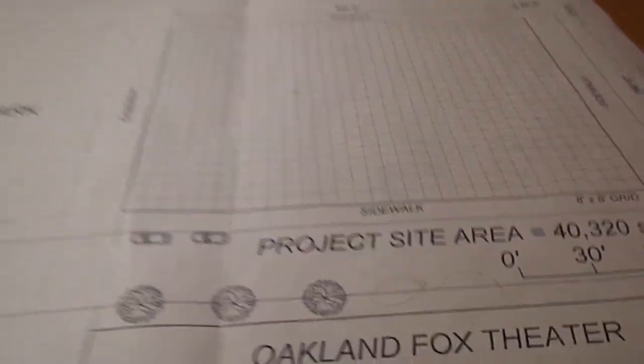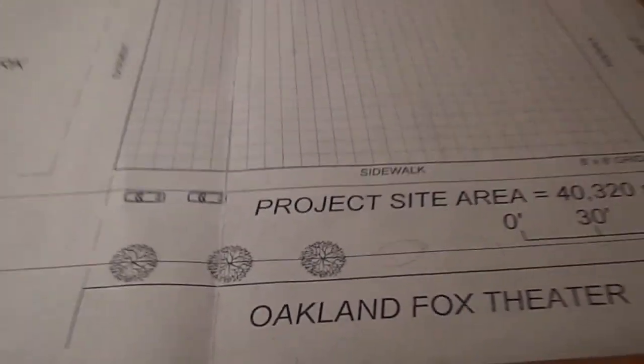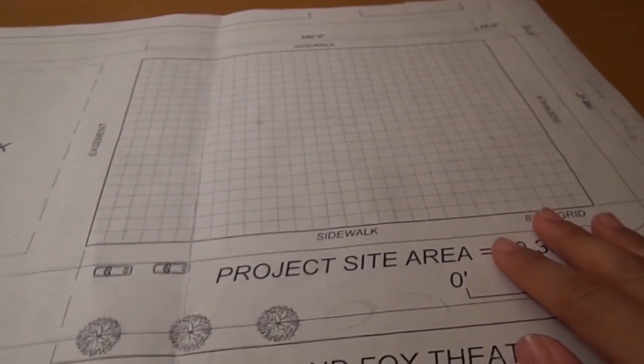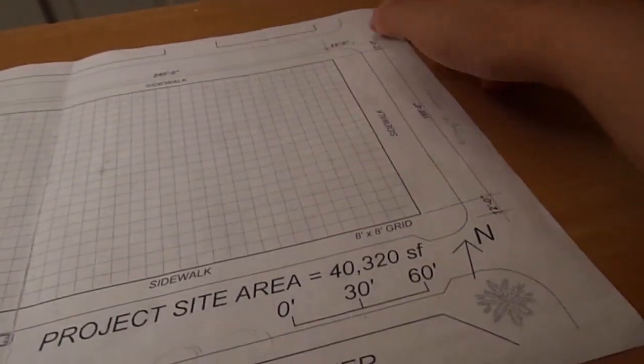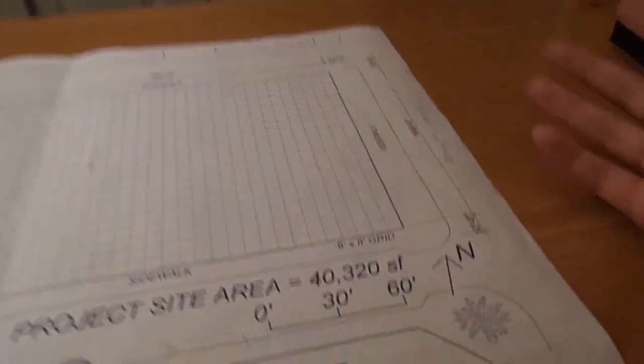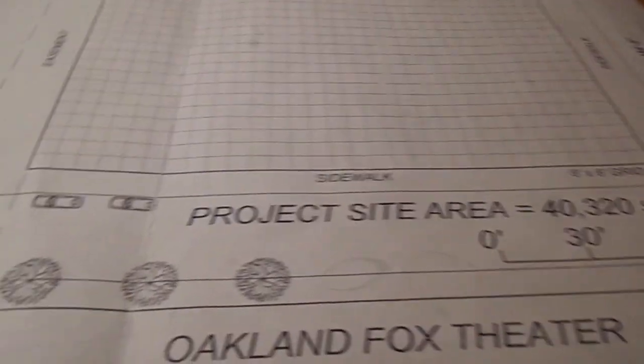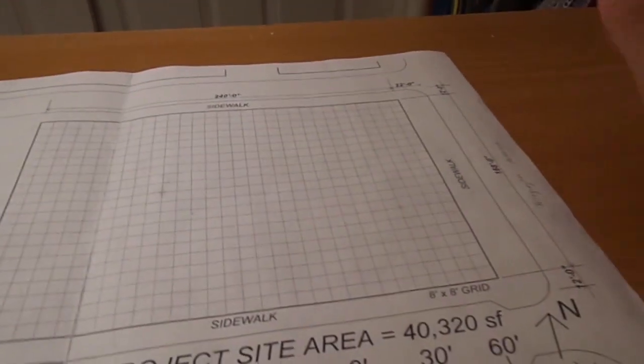For my previous video, I talked about the site a little bit, but just to run you through my thoughts on the site. Near Telegraph Avenue, I took a lot of pictures, so I'll post a few of them.